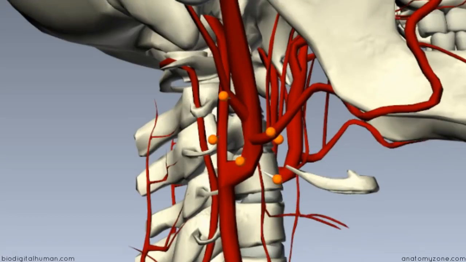Coming off anteriorly off the external carotid artery, just above the superior thyroid artery, is an artery called the lingual artery. It's not shown on this model, so I'll just draw it on for diagrammatic purposes. So it comes off around here. This is the lingual artery.